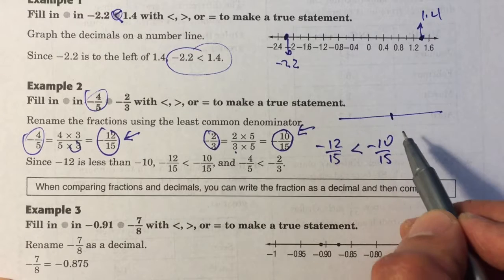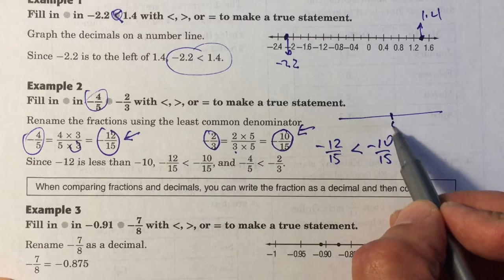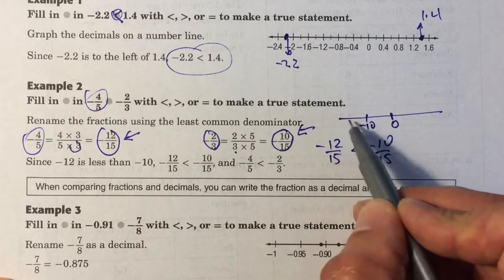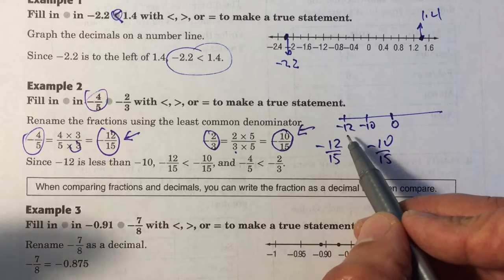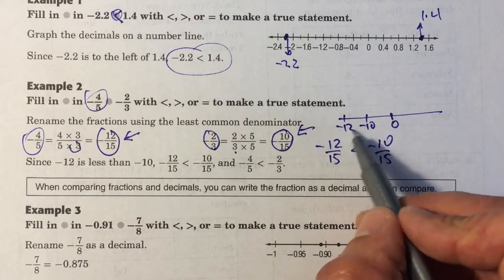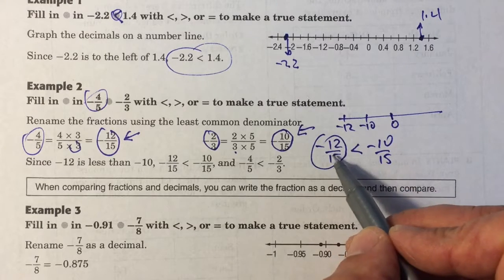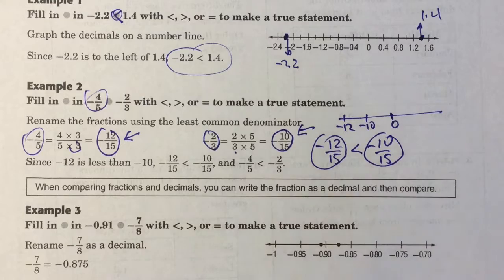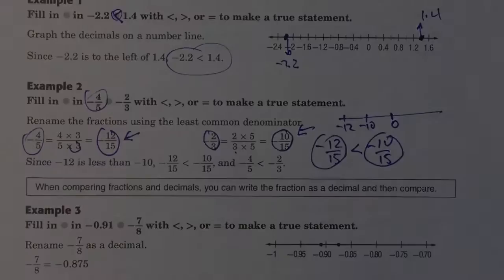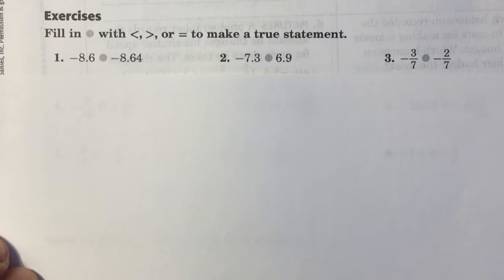If you do the number line, this is 0, this is going to be negative 10, this is going to be negative 12. So starting from left to right, you see that negative 12 is less than negative 10. So negative 12/15 is going to be less than negative 10/15. Let's do exercise number 1.